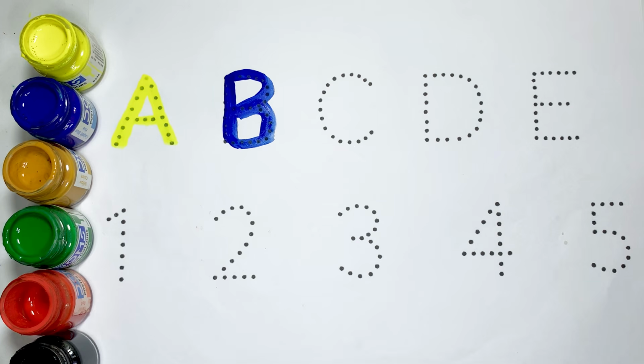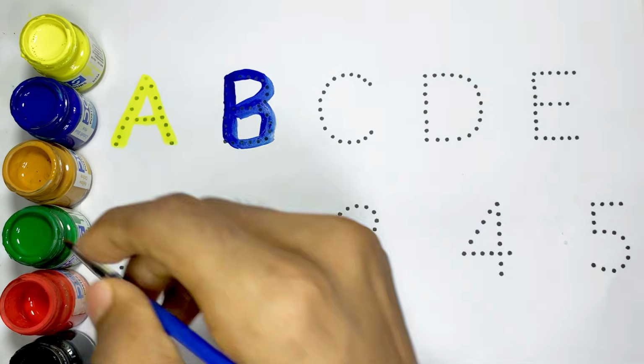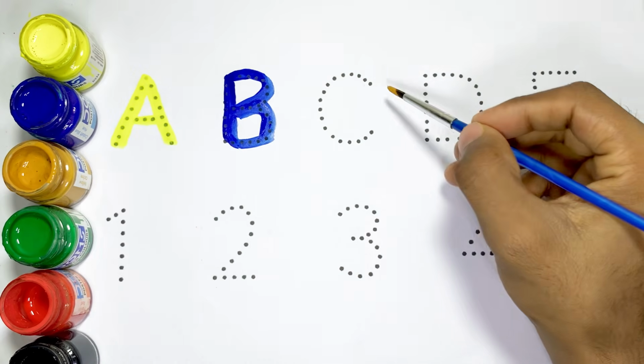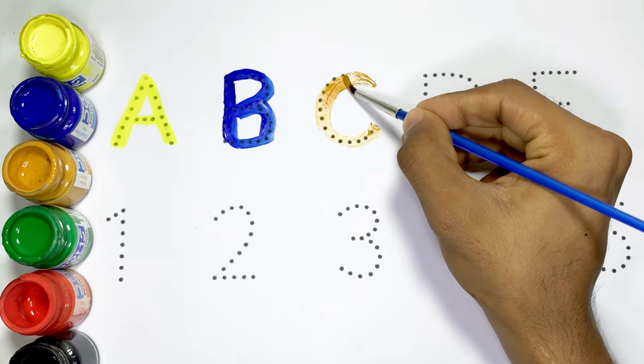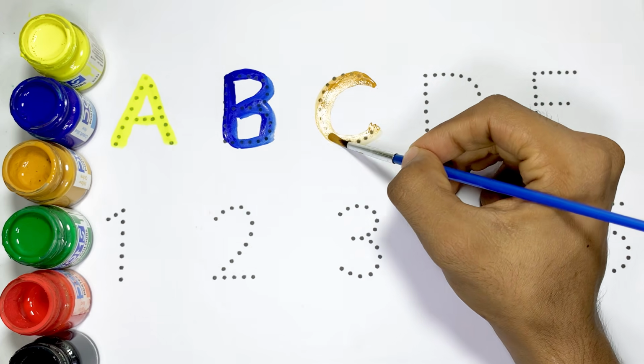Now you draw C and use yellow ochre color. C for cat, C for car.